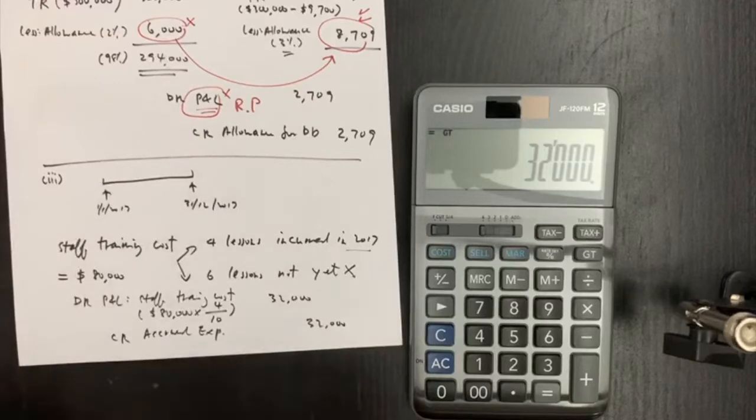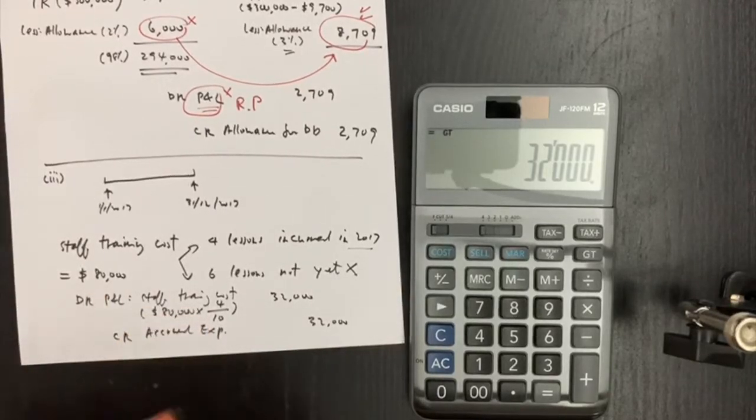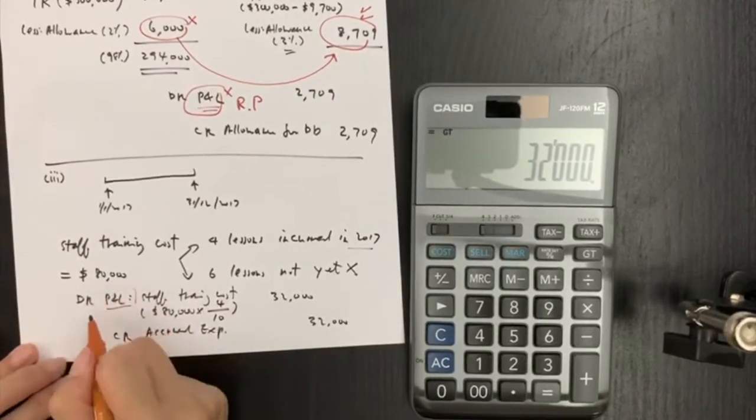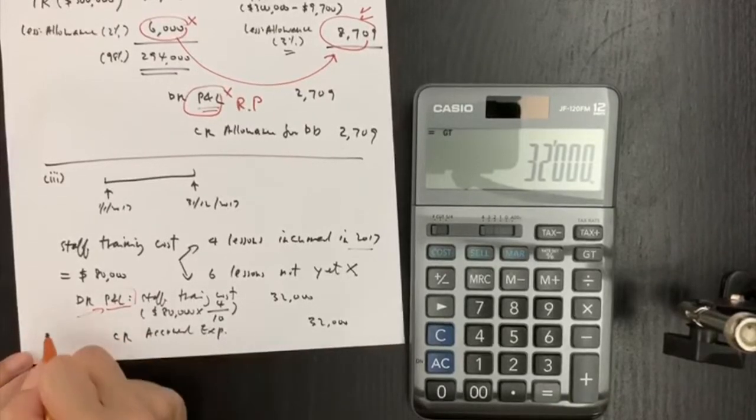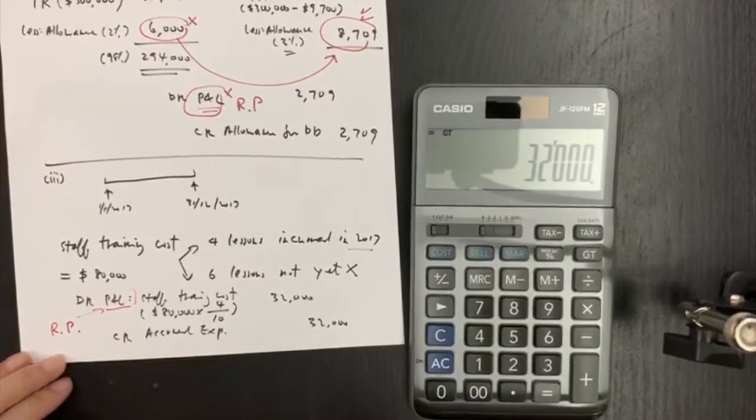So if you debit profit and loss once again, it will be wrong. Okay, so it should change. You have to change that to retained profits.